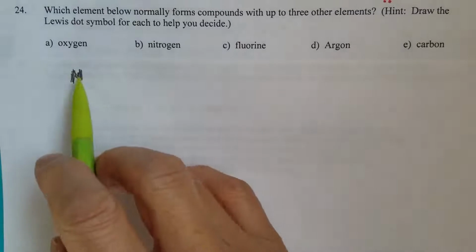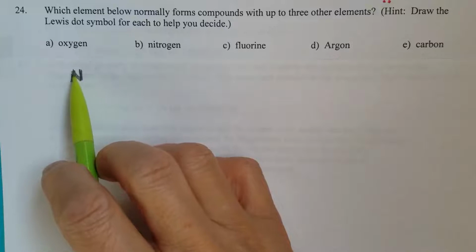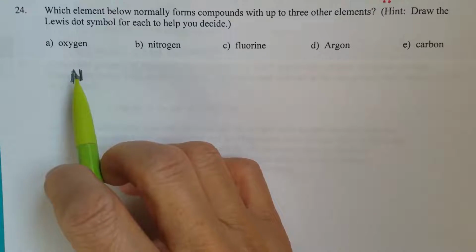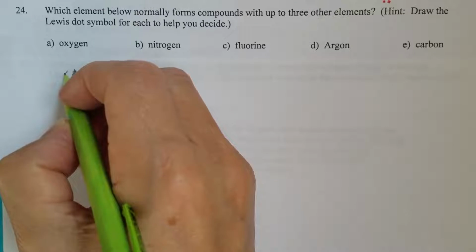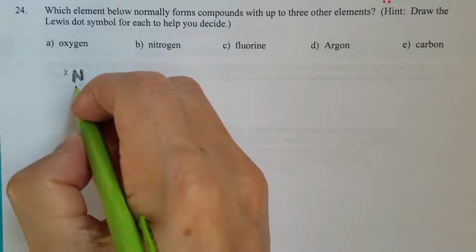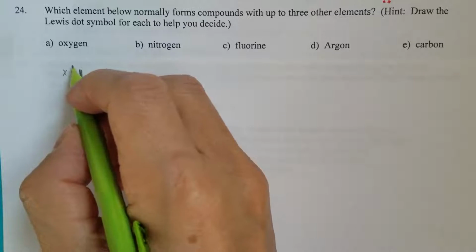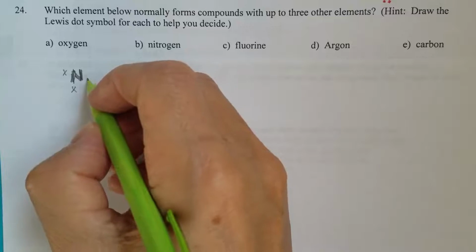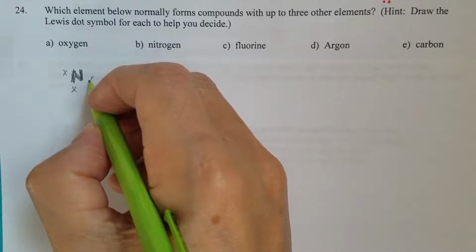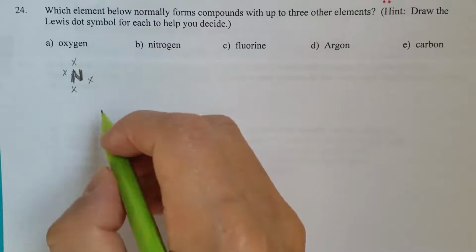Now we can draw the Lewis electron dot formula for nitrogen. There are 5 valence electrons. Remember, place a single electron on each of the 4 sides first: 1, 2, 3, 4.